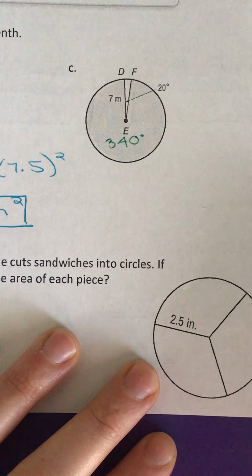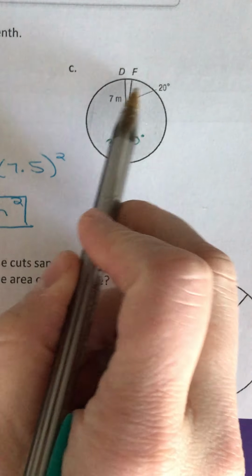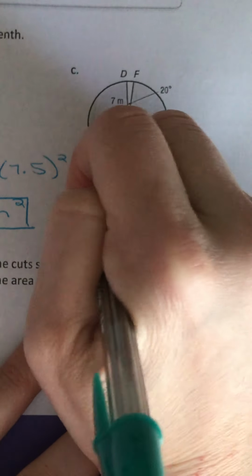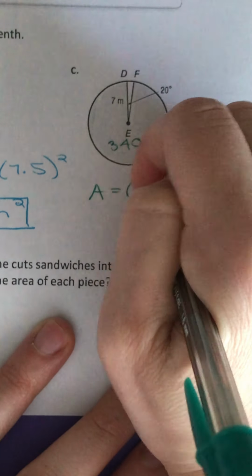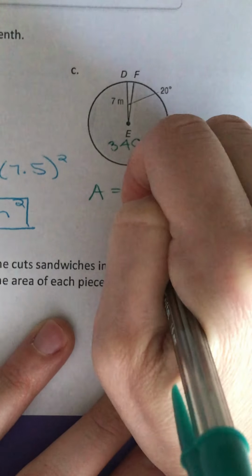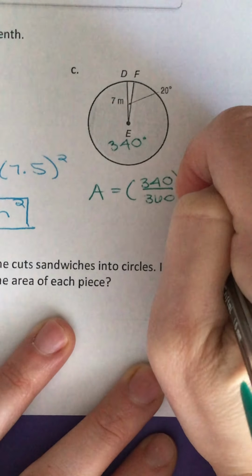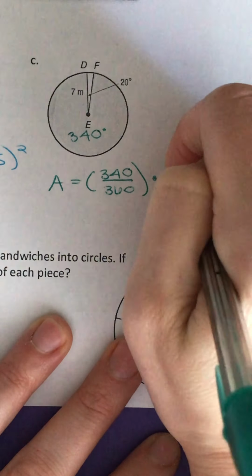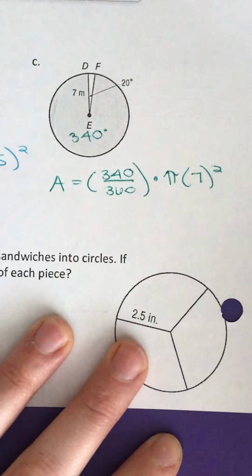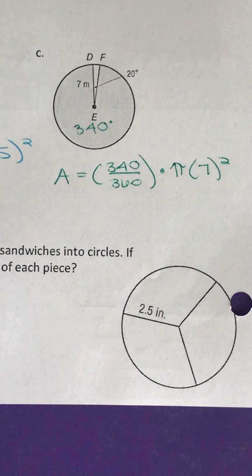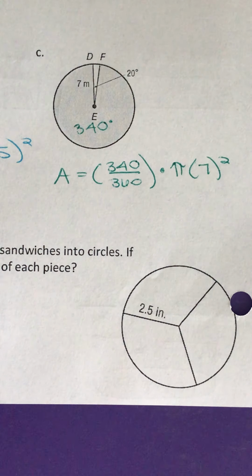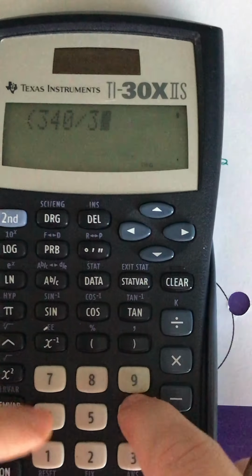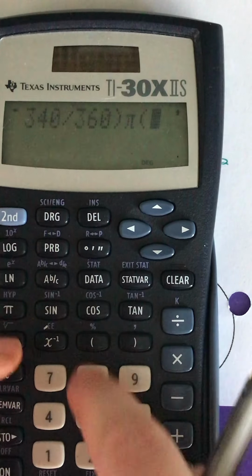So make sure you check that they give you the shaded measurement. So 340 divided by 360 times pi, and 7 is my radius squared.